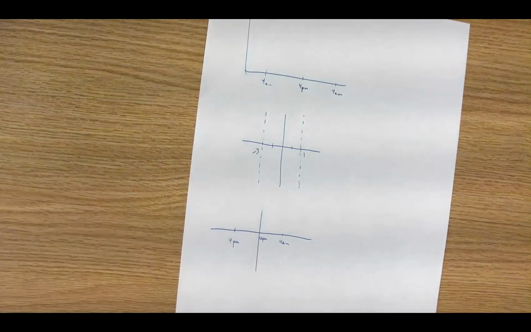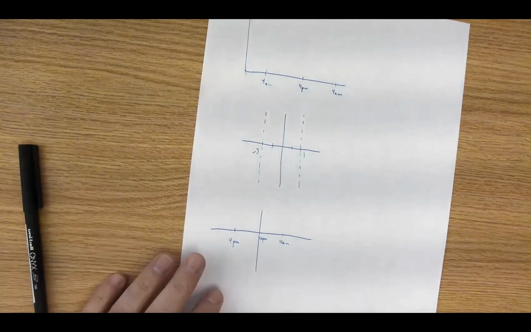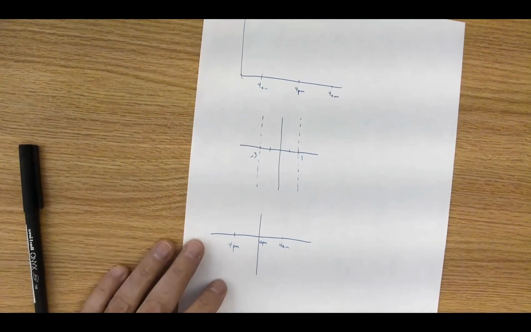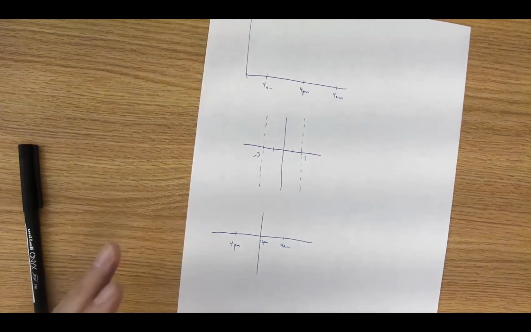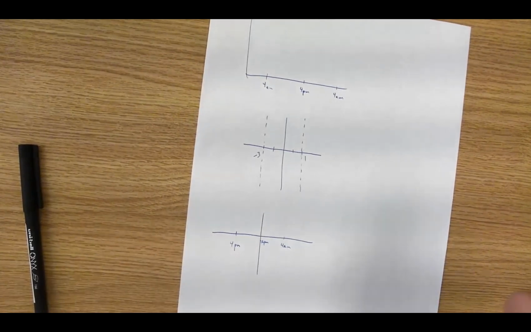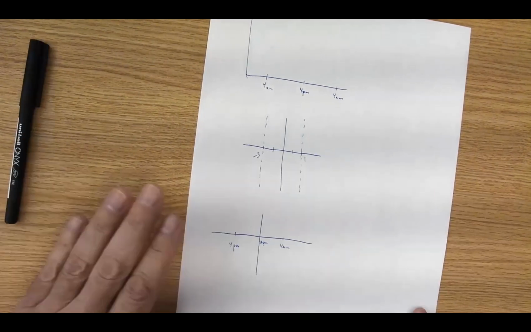Yes, Quinn? Are we allowed to use like the little mini plot? You're always welcome to bring a mini plot, yes. Good question. Sometimes those are limiting in terms of if you're trying to get a certain scale, you just have to make sure to scale it appropriately. So yes, but be careful.